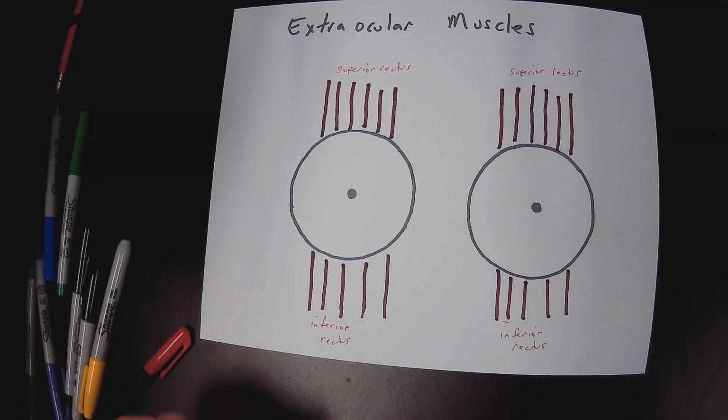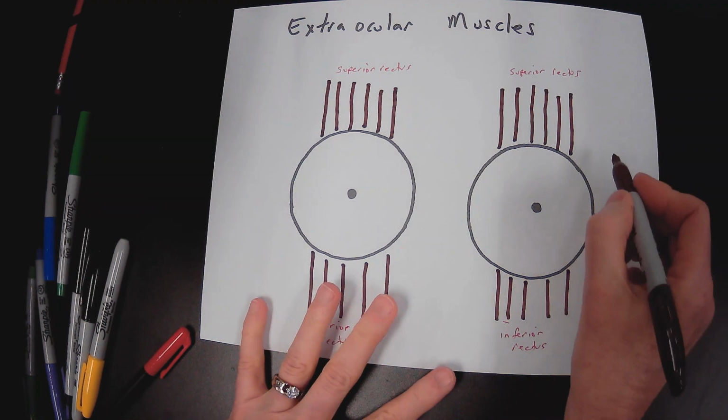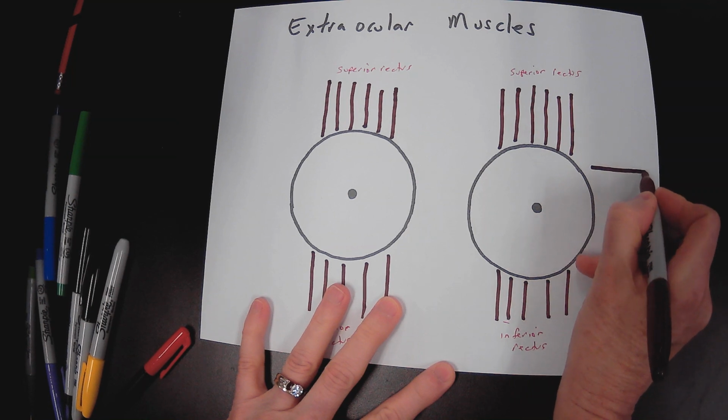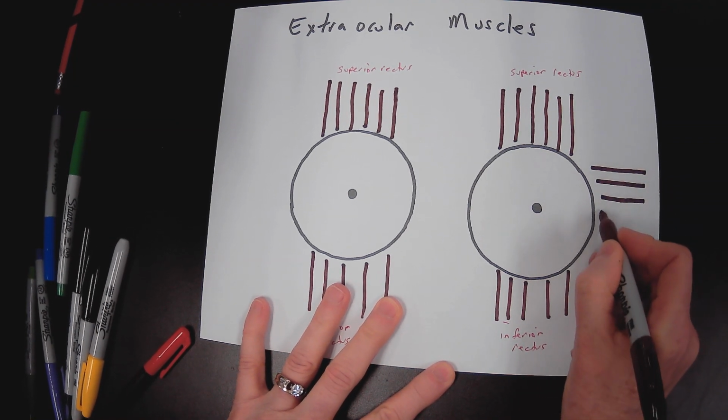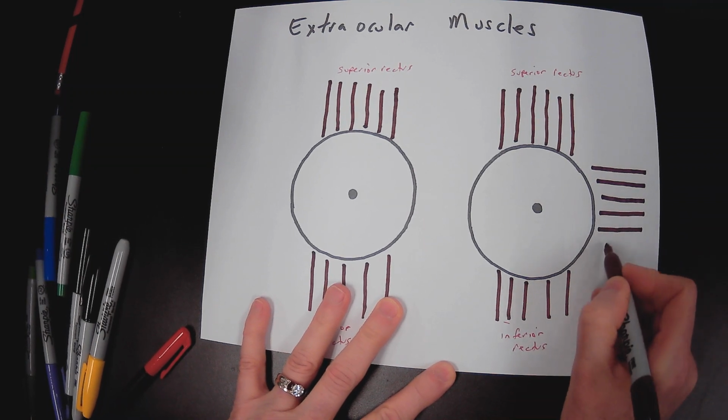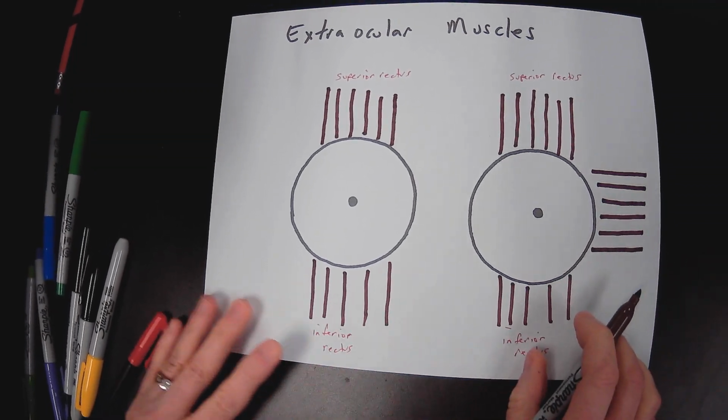I talked a little bit before about cranial nerve number 6. Cranial nerve number 6 is responsible for innervating your lateral rectus, and lateral rectus just pulls your eye out to the side, to the lateral side. Abducts your eye.